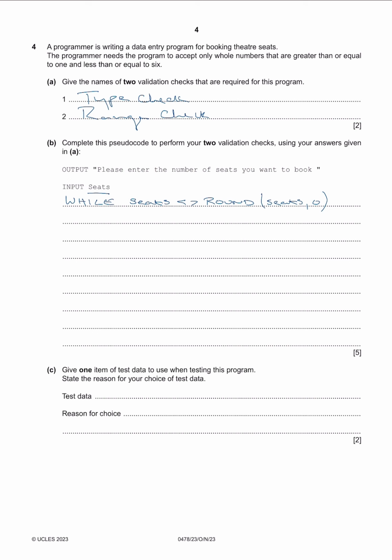So what we're saying is, while the number input as seats is not a whole number, and then I'm going to add on an or to this condition, because I now need to check, if it is a whole number, is it within the correct range? While seats is, so if it's not a whole number, or seats is, let me think, less than 1, or I've missed it.